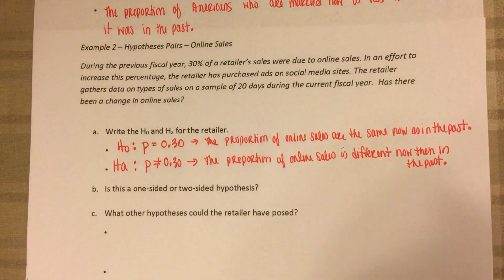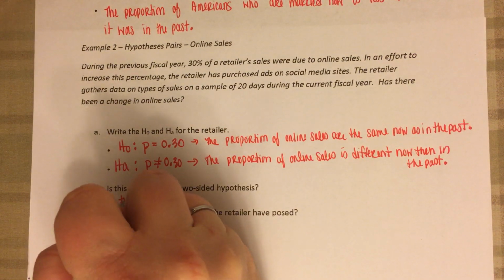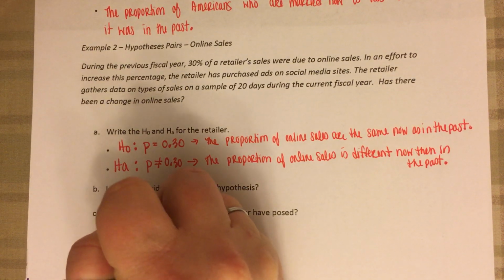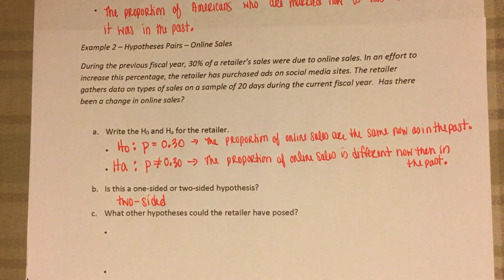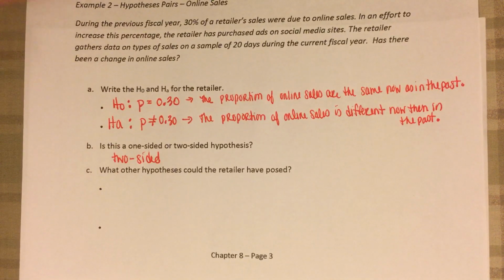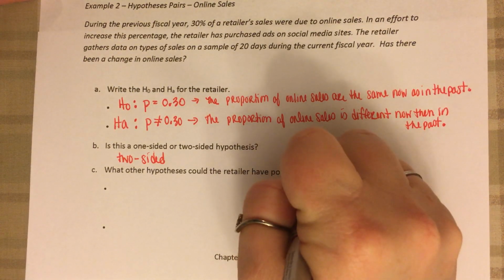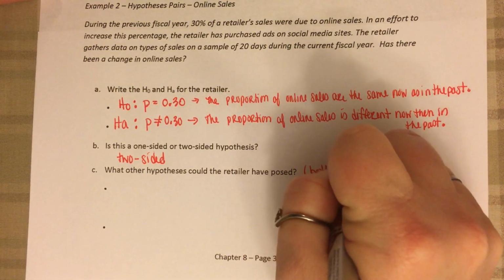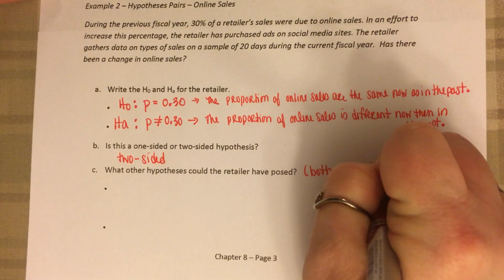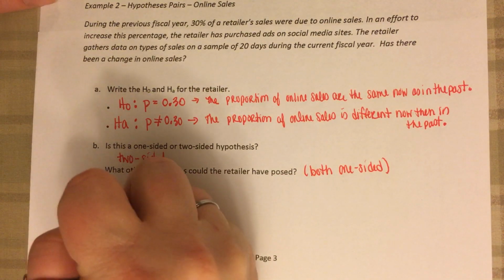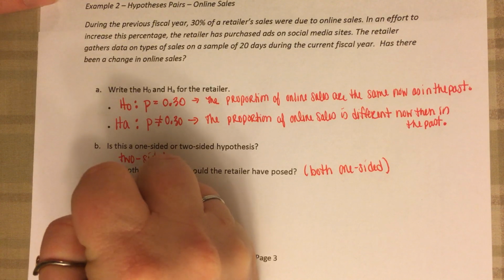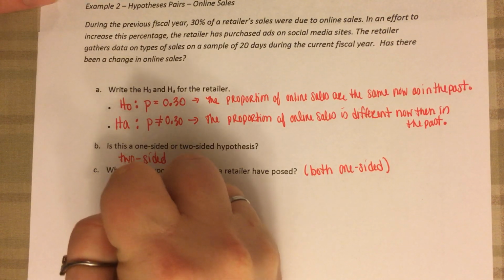Since we have a not equal to sign, this is an example of a two-sided hypothesis. Right, so two-sided are not equal to. If we have a greater than or less than, that is our one-sided hypothesis. So what other types of hypotheses could the retailer have posed? In this case, both of the other types are going to be our one-sided.